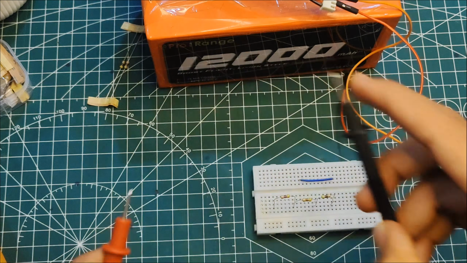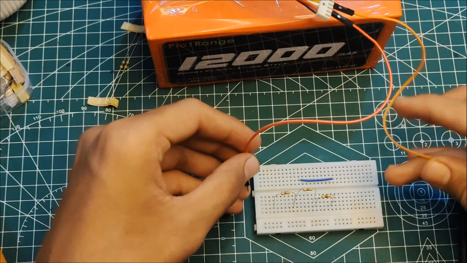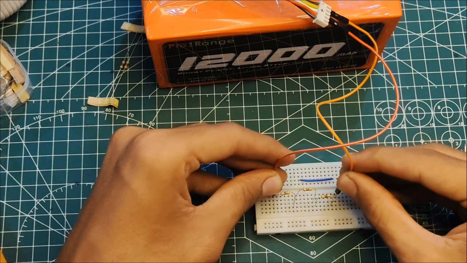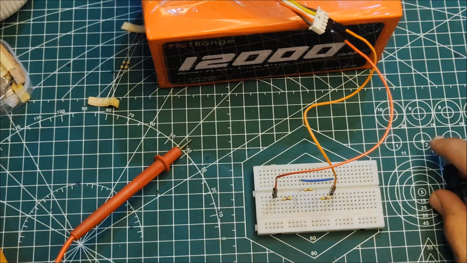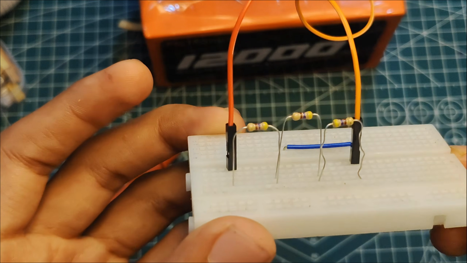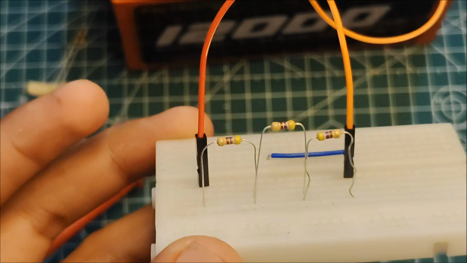So here we have it, and let's connect the terminals across it and check the voltage in between each of these. Right now we have 3 of these resistors connected in series.